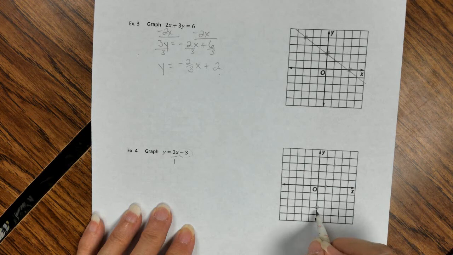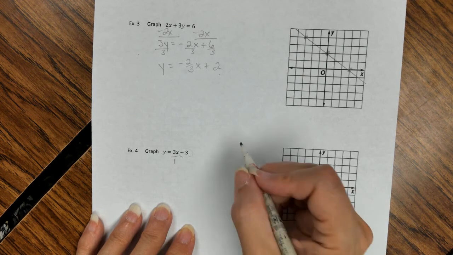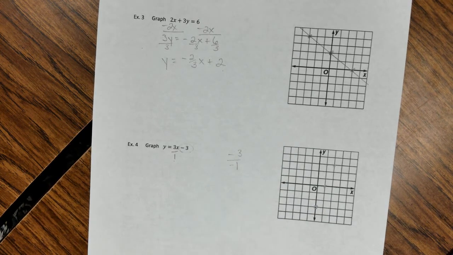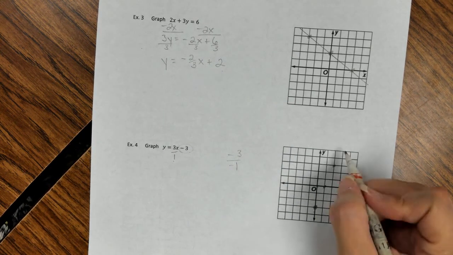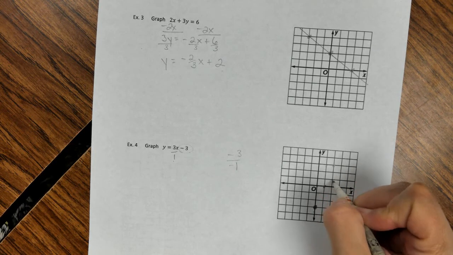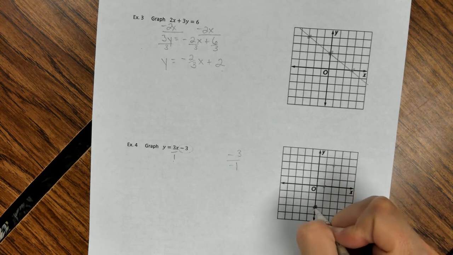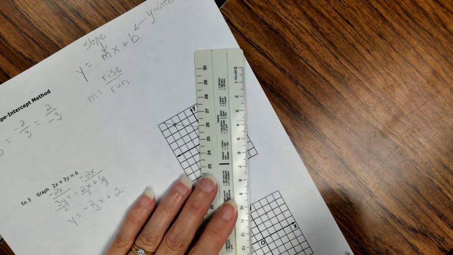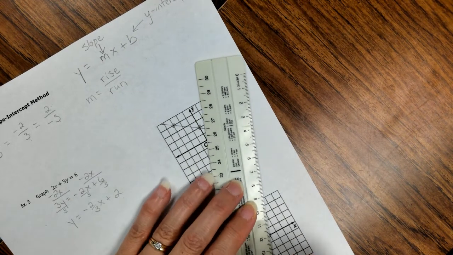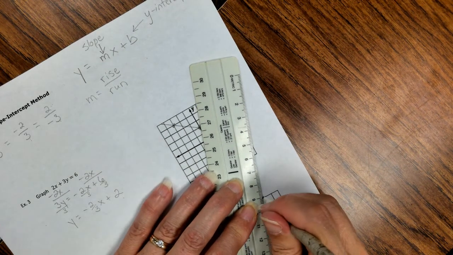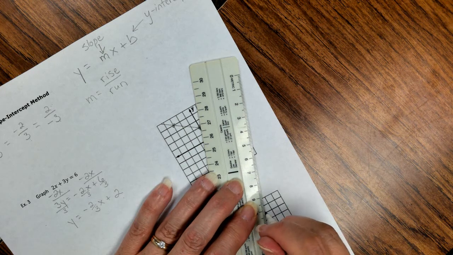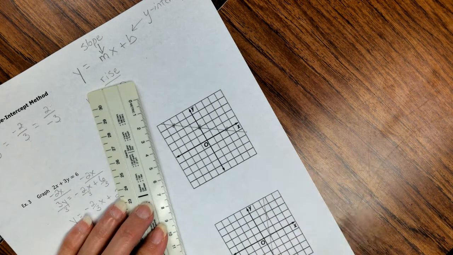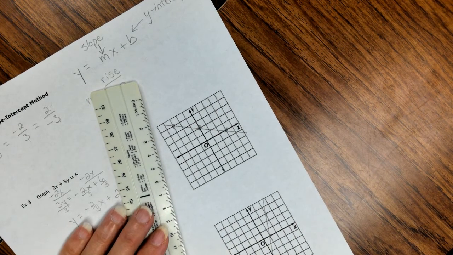If I had room, I could go down 3, left 1, because a negative divided by a negative is also a positive. So that would be equivalent. I just don't have any room to do that. But if you look at this point, from here, I can go down 3, left 1, down 3, left 1. It's the same thing. Okay, so we connect these points, and the line will be graphed. I'm not sure I have that lined up. It's pretty good. Okay. There we are. And make your line the whole way across the grid.